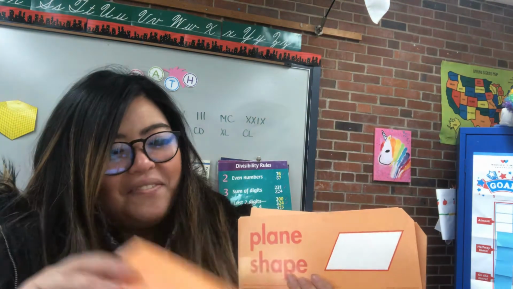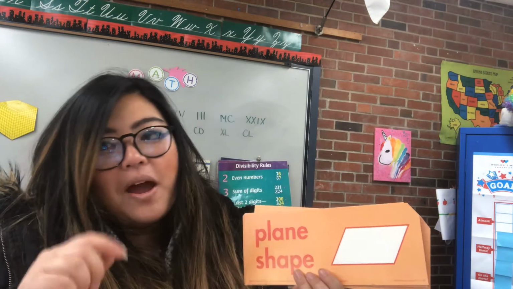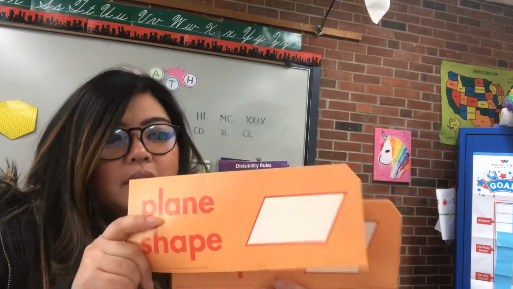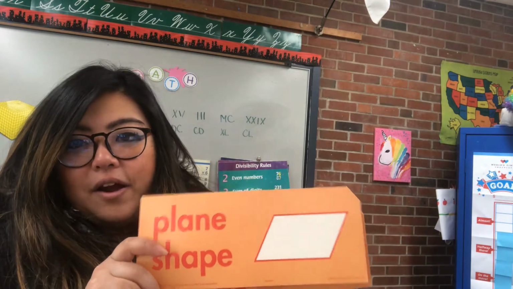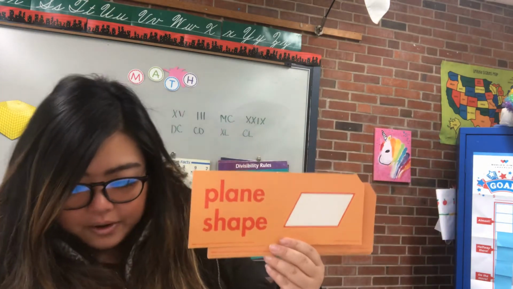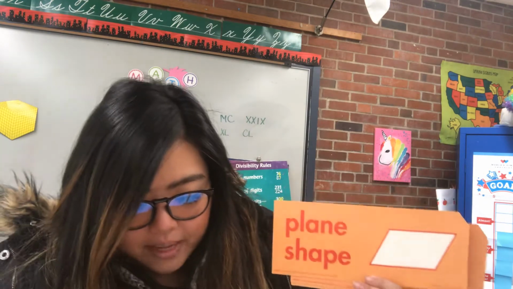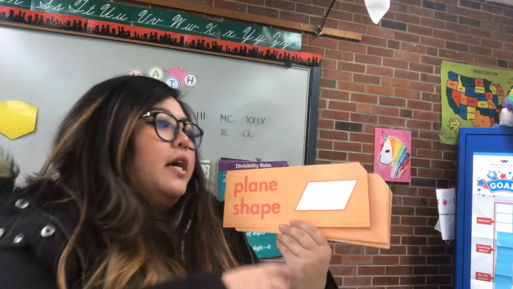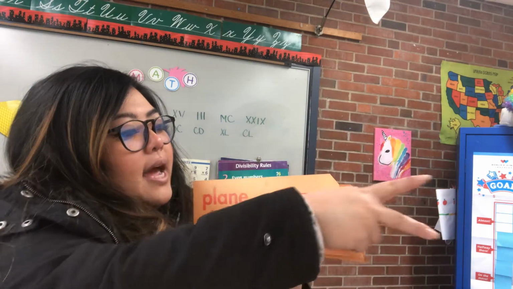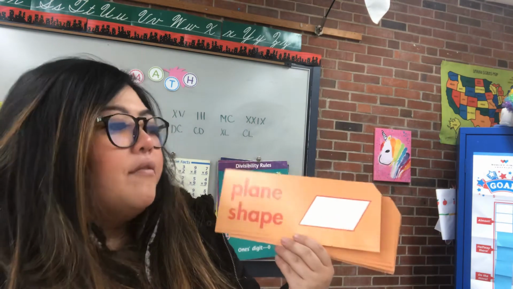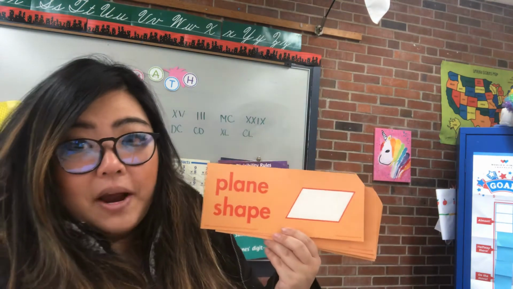Now we get to talk about some of our shapes. So we are back to kindergarten again. Here's a plane shape. Some of these you might not have learned in kindergarten because these are a little bit harder. I don't know if you remember from last year, this is a parallelogram. A parallelogram means that it has parallel sides that are opposite. So look, these two are both going the same way and will never meet. And these two are going the same way and they will never meet. So this is what makes it a parallelogram.